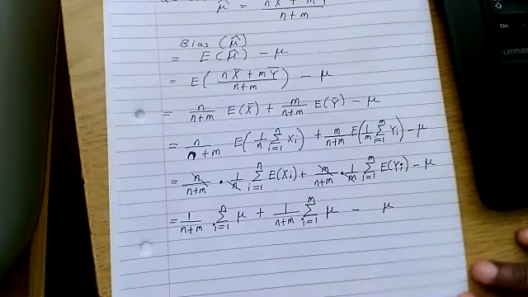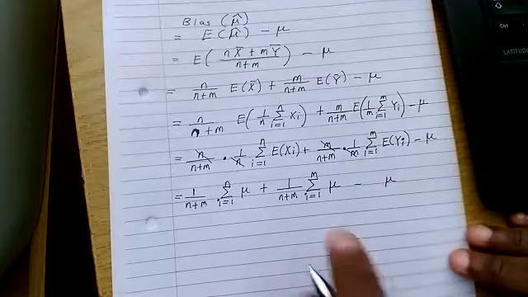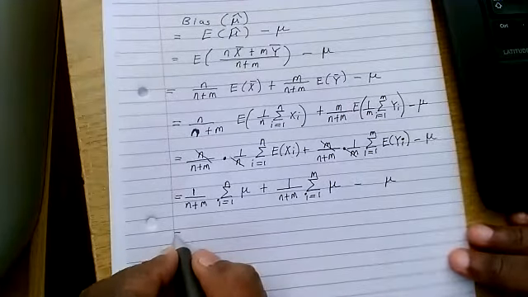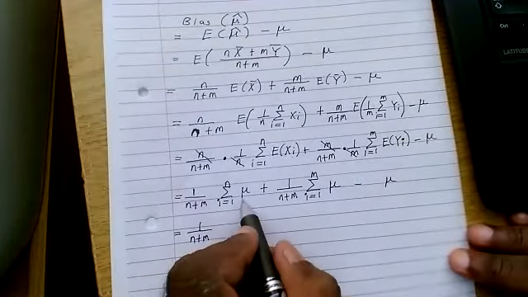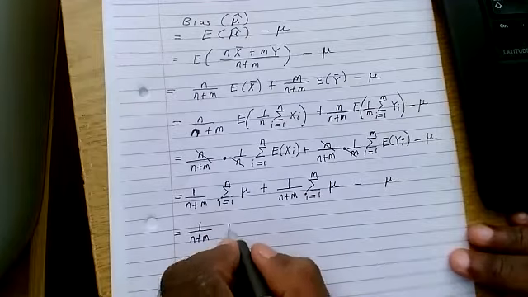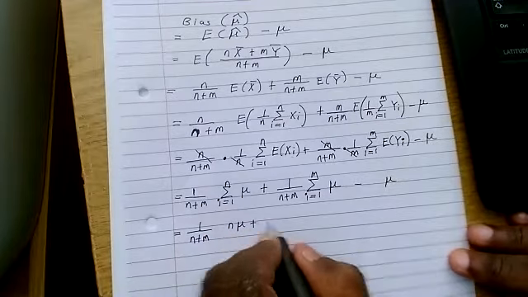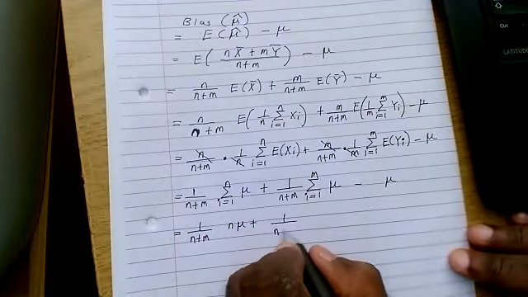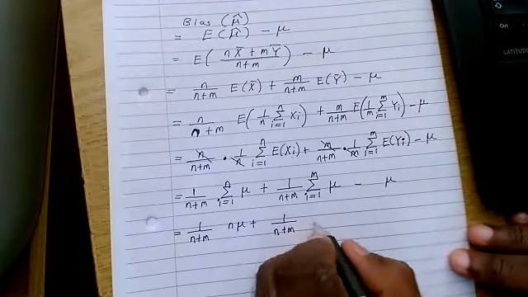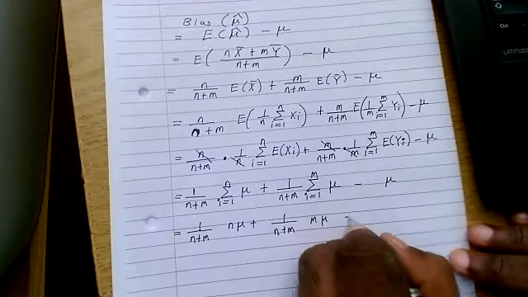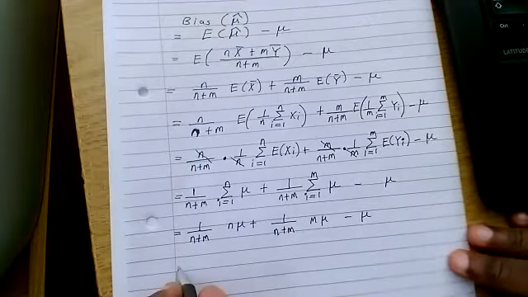Okay, are you with me so far? Then you have 1 over n plus m. The sum of mu from i equals 1 to n is n mu, and the sum of mu from i equals 1 to m is m mu. And this is clearly equal to 0.